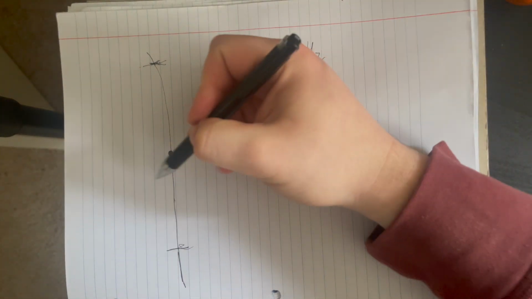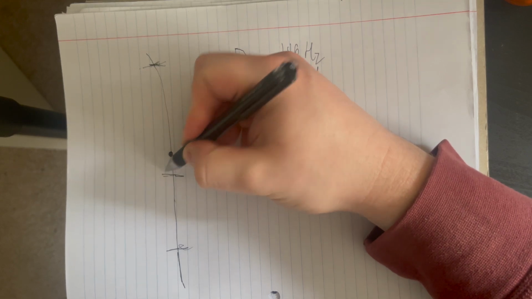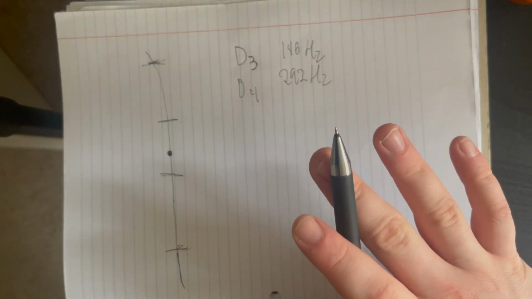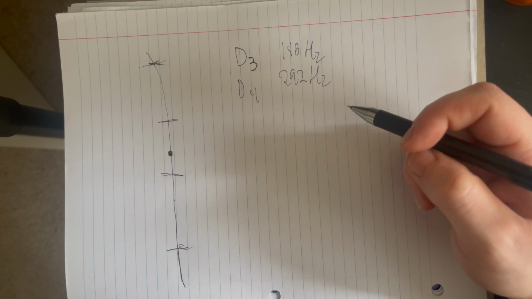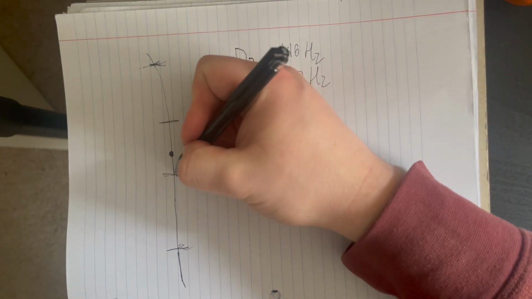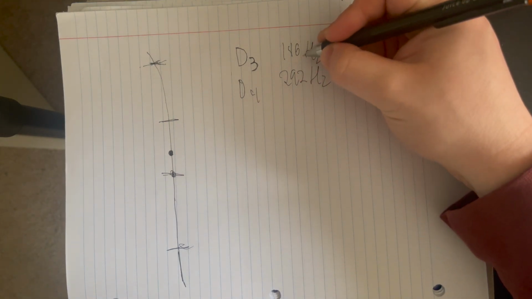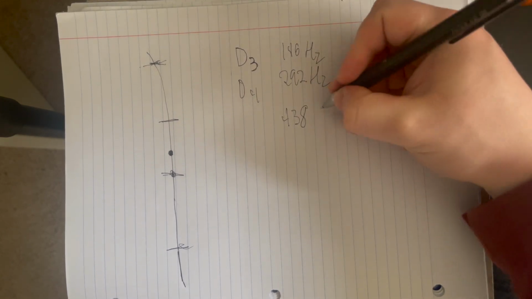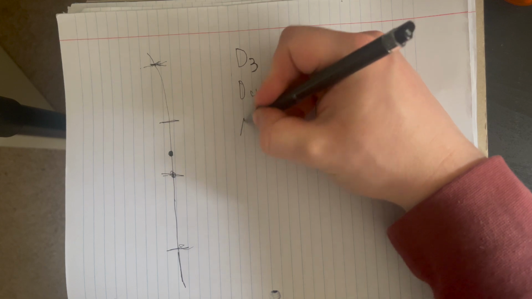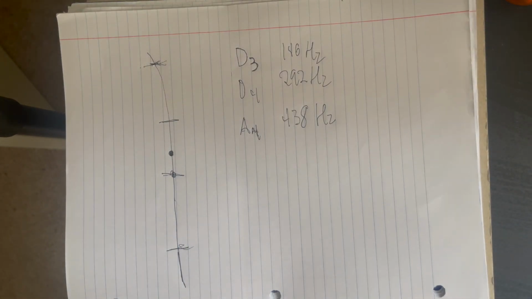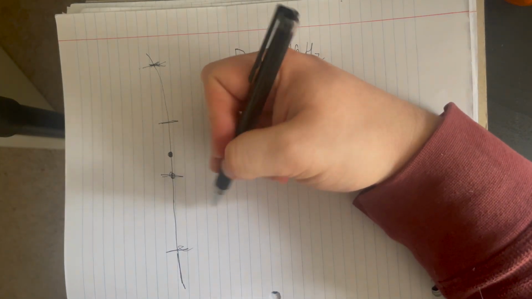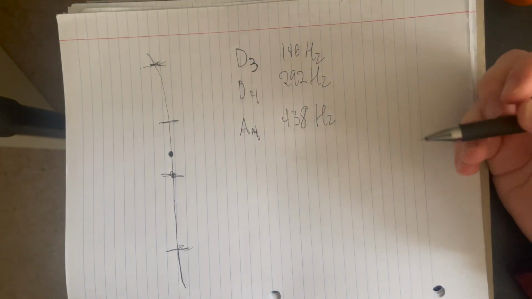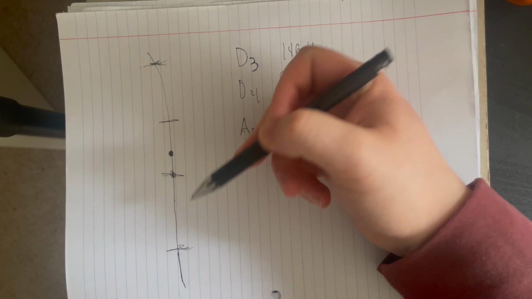So what happens if I split this into thirds? If I put my finger here, or if I put my finger here, if I put my finger here, that will be 146 times 3, which is 438 hertz, or a 4. And so we can keep splitting this up into different divisions, into fourths, into fifths, into sixths, and multiply it by however many sections we've created.